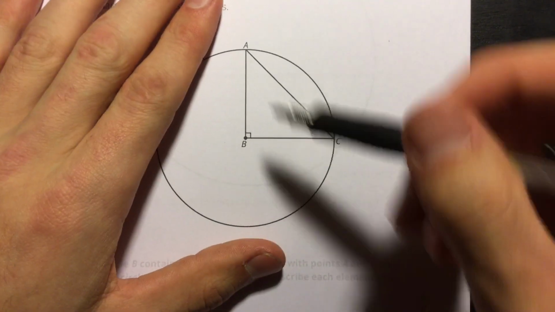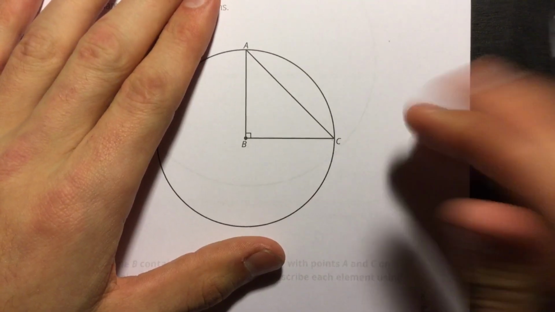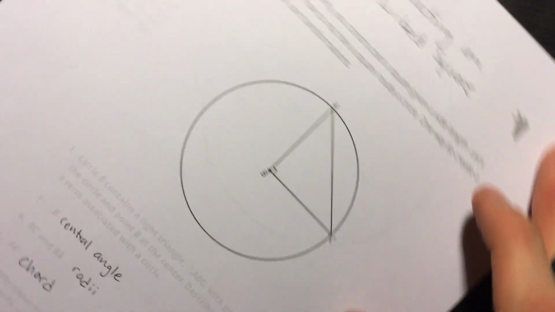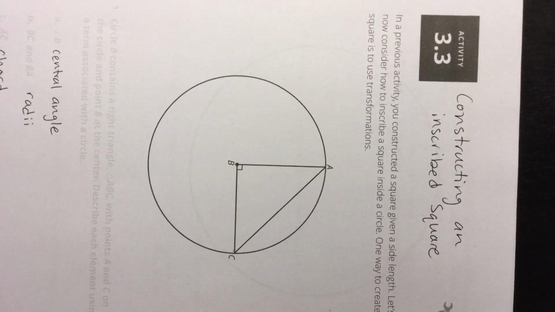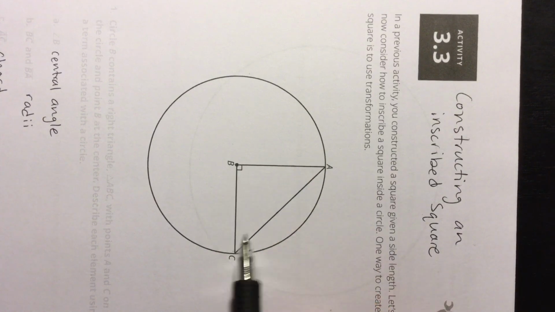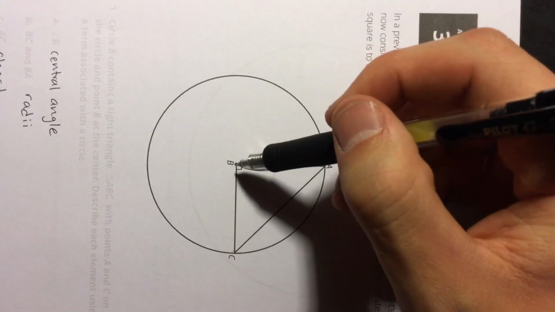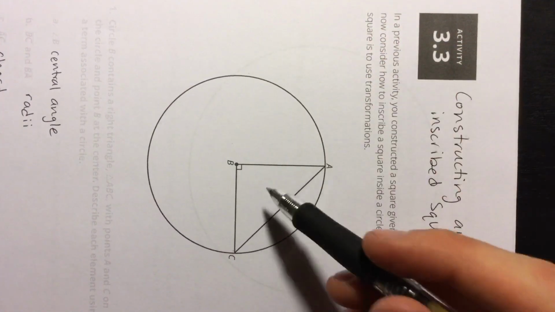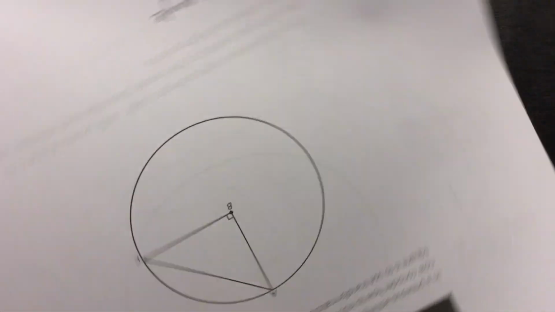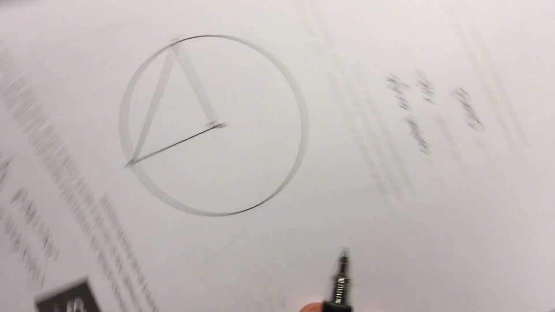So I'd hold my patty paper, I would trace over the triangle, and then I would rotate it 90 degrees, and then I would trace and draw this triangle, right? And then the one that was up here would still be hanging out, and then you would trace this, and then you would rotate it again another 90, draw that one, rotate it one more time, and then you should have something that looks like a square.